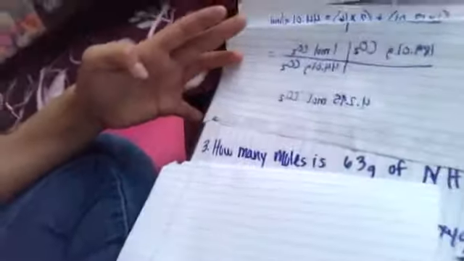So the last question asks, how many moles is 63 grams of NH3, which is ammonia? So that's what it states right there. So like the other times, we have to find how many moles are in one nitrogen and how many moles are in 3 hydrogen, since it's NH3.